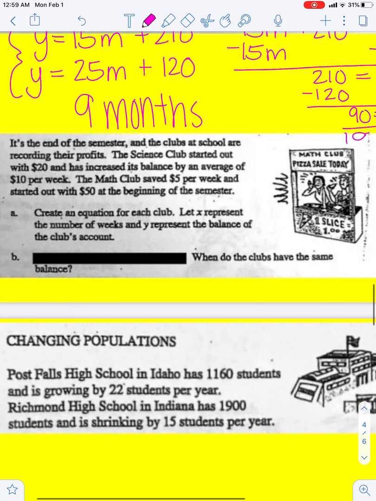Okay. So here it says it's the end of the semester and the clubs at school are recording their profits. The science club started out with $20 and has increased its balance by $10 per week. The math club saved $5 per week and they started out with $50. So I'm going to say that Y is the savings. And W will represent the weeks.